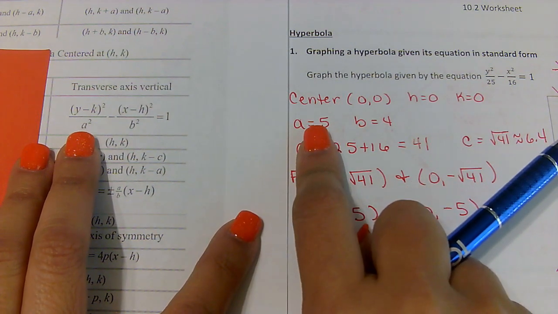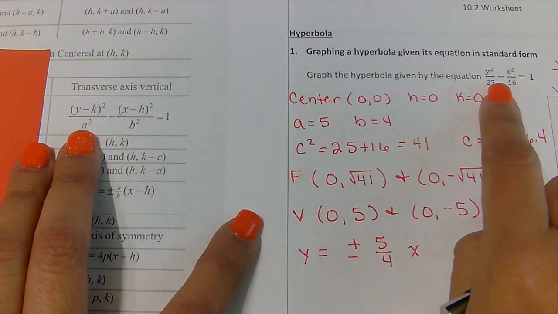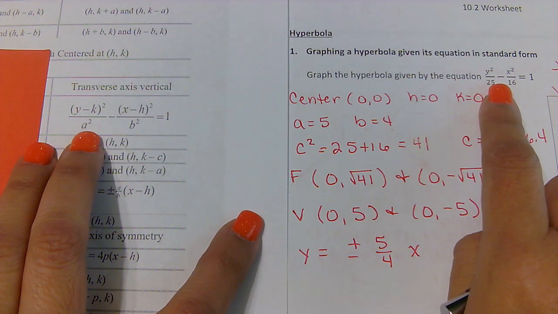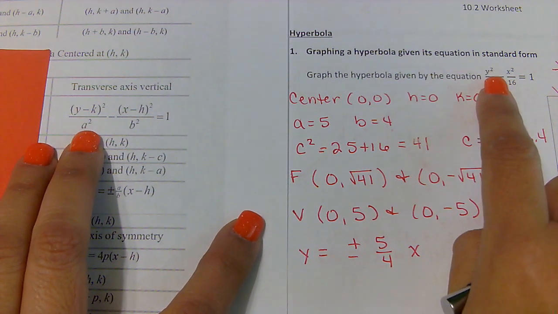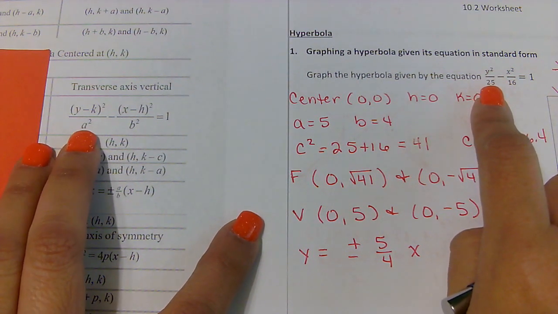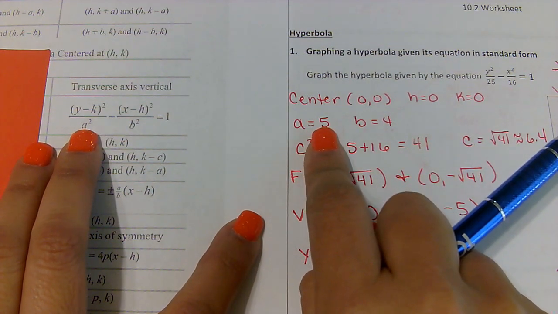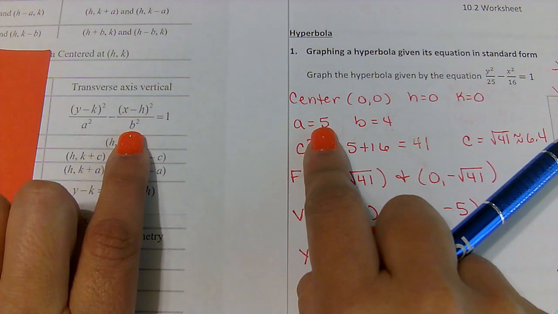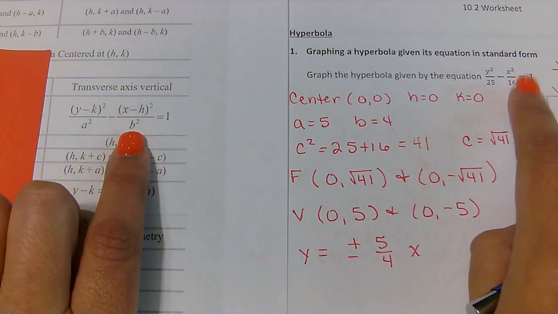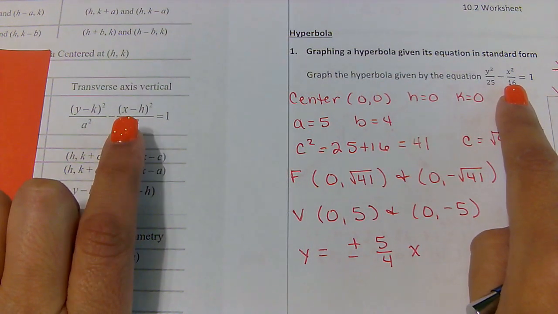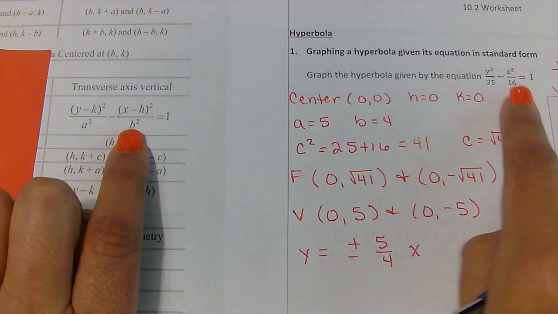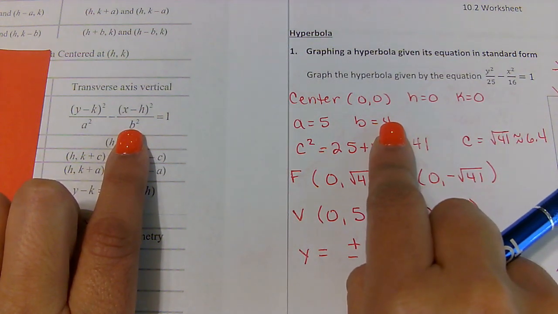Now let's determine our a and our b. Notice here, a is always going to be associated with the first term. So if a squared is equal to 25, that means a is equal to 5. b squared will always be associated with the second term. So b squared is equal to 16, which means b is equal to 4.